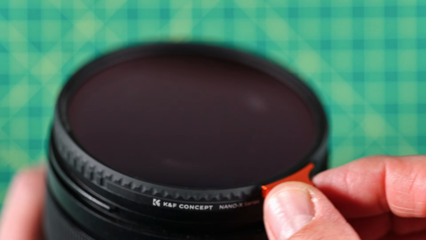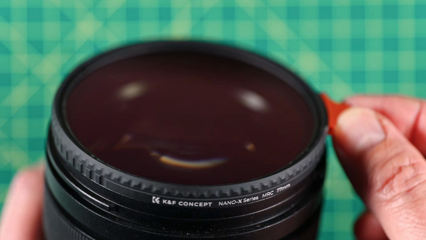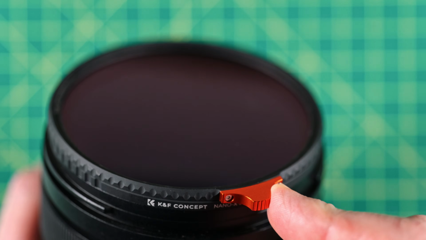It's fine. This filter does have hard stops and a nice, easy to grab grip, so it's really comfortable to use. The hard stops prevent you from overclocking the filter, which would result in cross-hatching on your image. It's smooth to rotate, not too stiff, and not too loose.